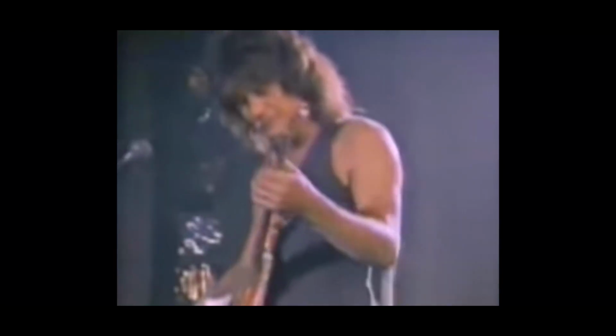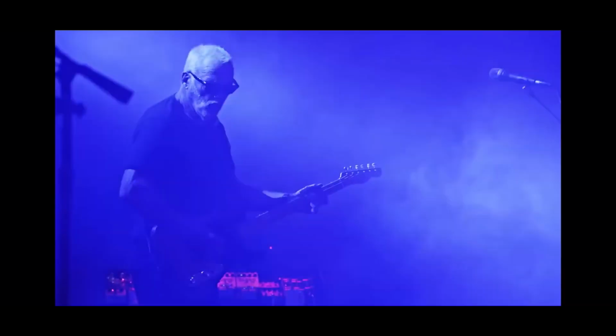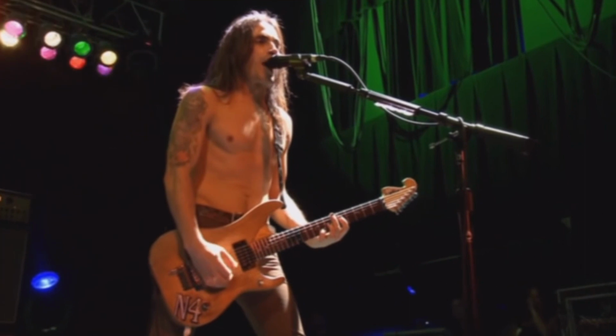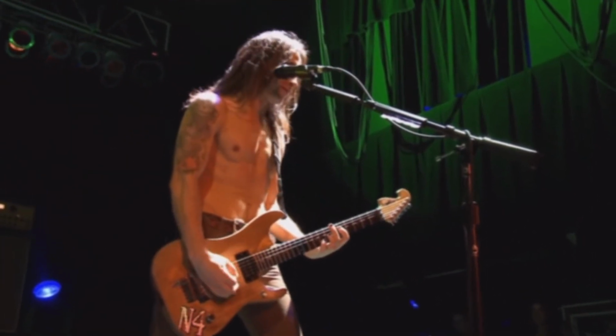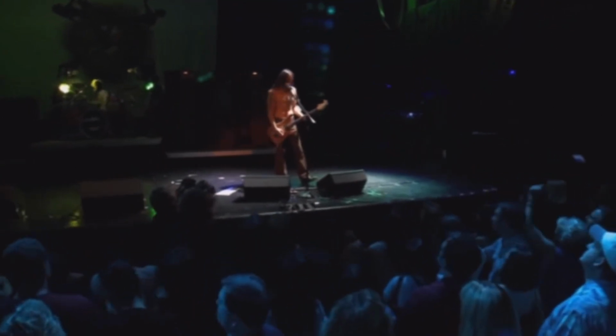Eddie Van Halen, David Gilmour, Nuno Bettencourt. This is not a U2 song, I promise. Not that that's a bad thing. The Edge, especially The Edge.